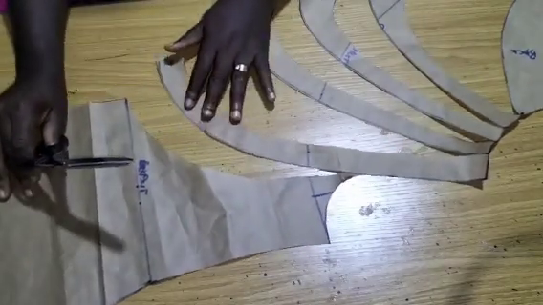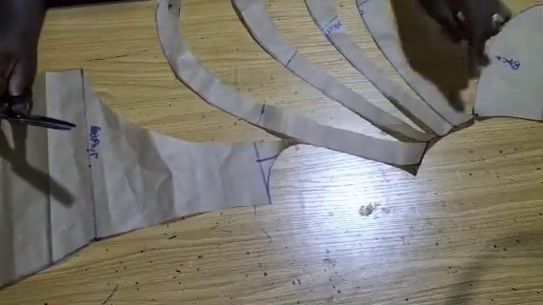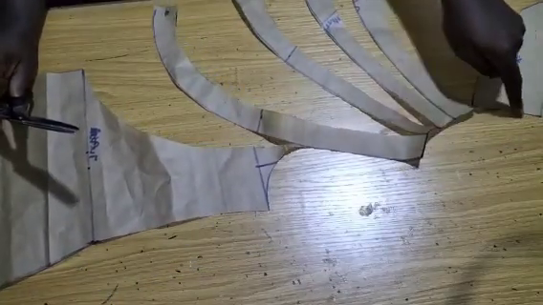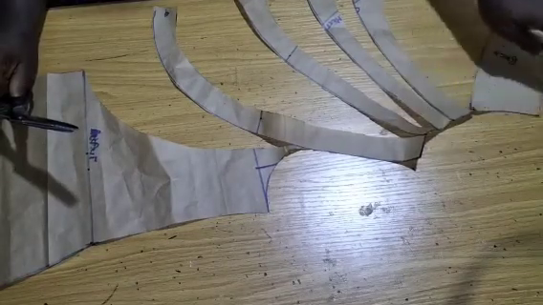Can you see? So that is how we are going to slash it this way. So you can see we still have our neckline. We still have our shoulder and the neckline.